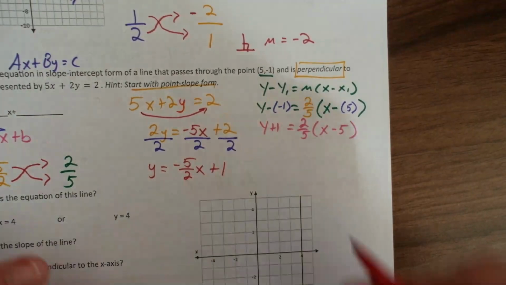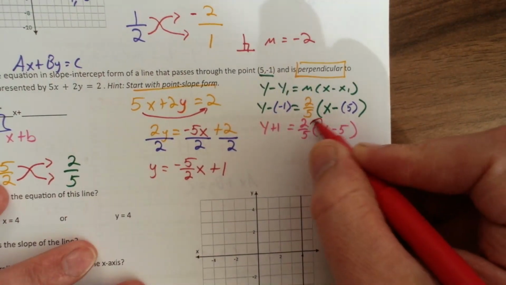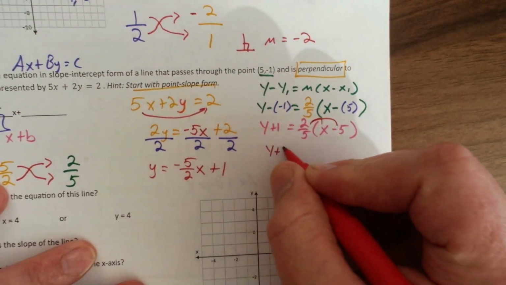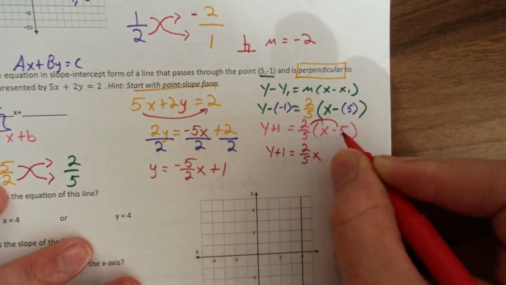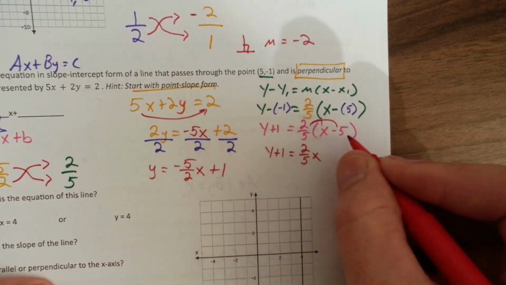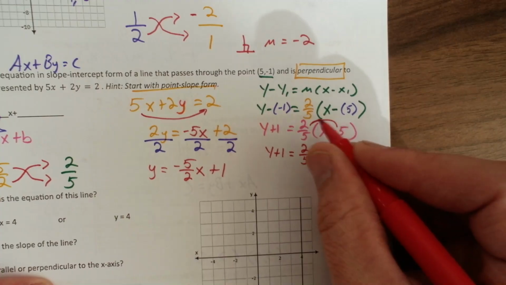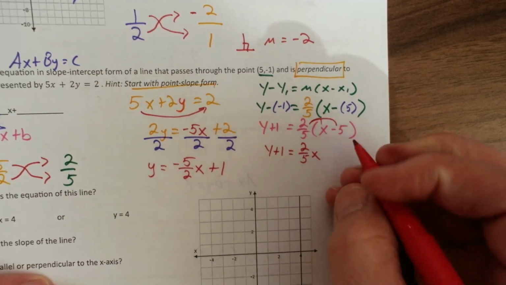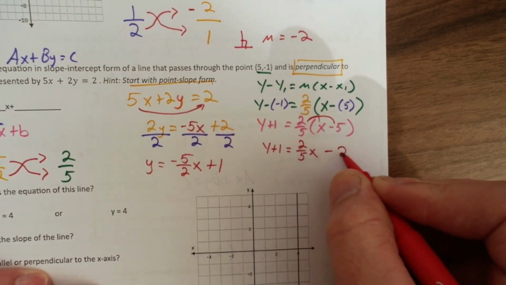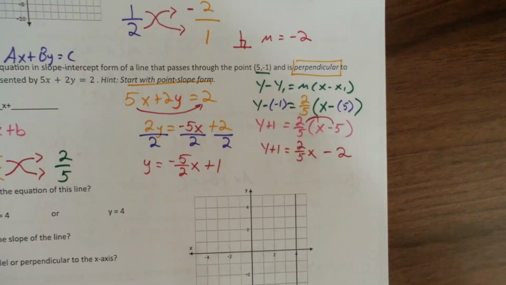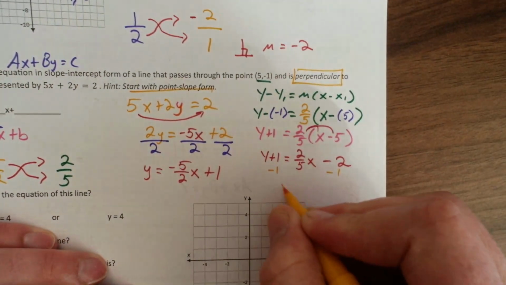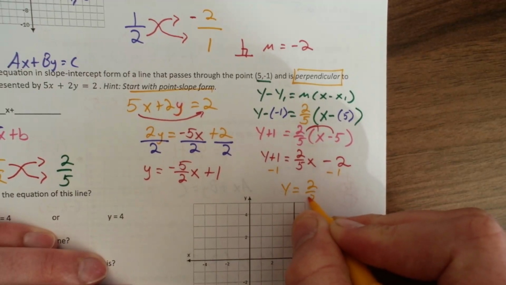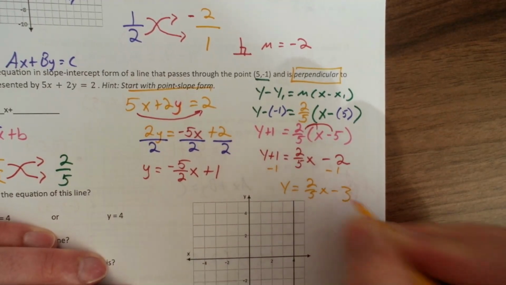Step number 2, I got to get rid of these parentheses. Let's distribute. Y plus 1 equals 2 over 5x. 2 times 5 is negative 10. Negative 10 divided by 5 is negative 2. There, got rid of my parentheses. Last step, subtract by 1. Y equals 2 over 5x minus 3.